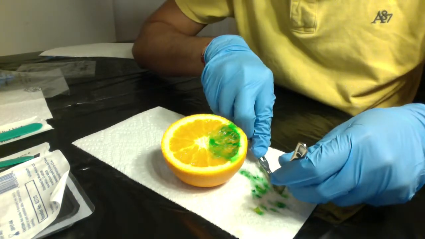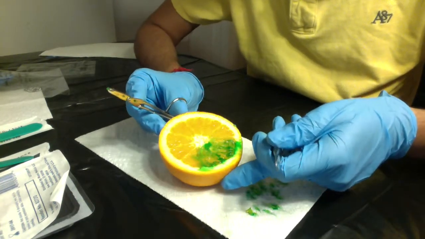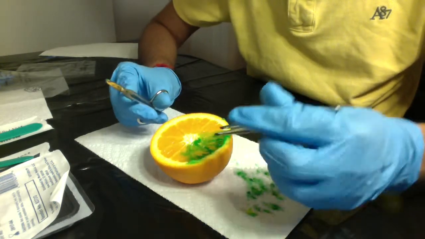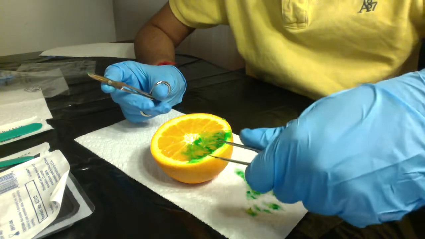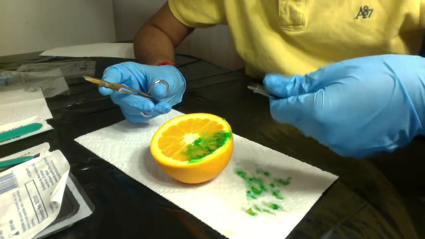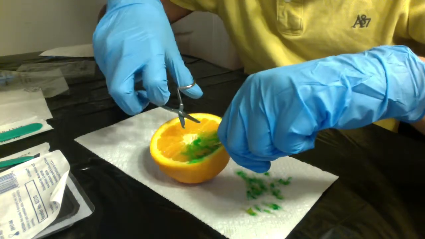For the purpose of demonstration, I'm just trying to keep the orange a little inclined towards the camera so we can have a better idea. The other technique to use is the palmar grip, using the finger and the thumb to grip the tissues and cut through it.